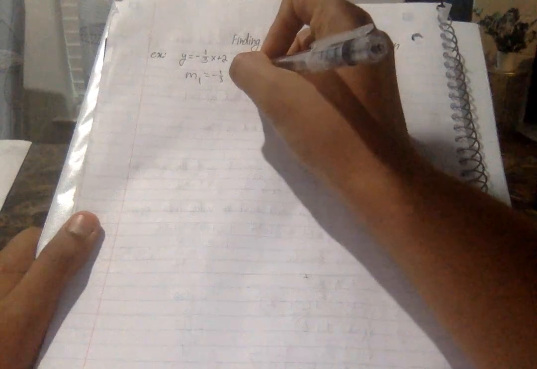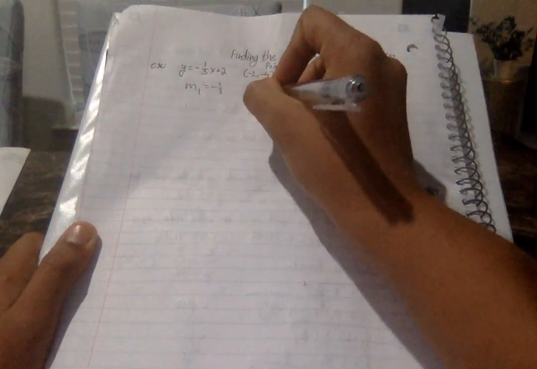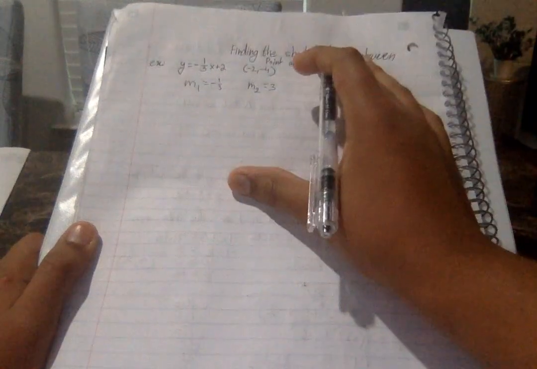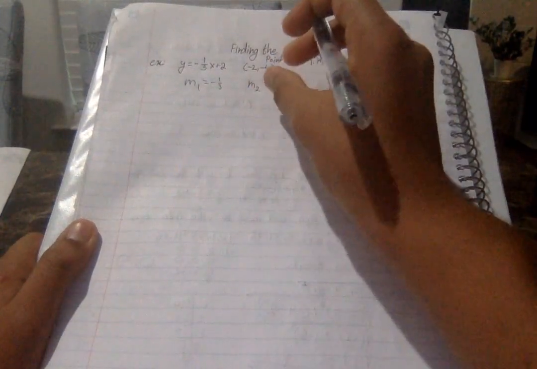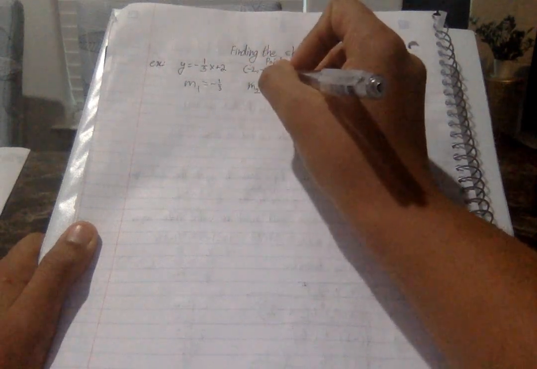Now, next, we have to find the opposite reciprocal of negative 1/3, because if you recall, to find the exact perpendicular slope to an already given line, you find the opposite reciprocal. We'll denote this new slope as m2, and the opposite of negative 1/3 is just 1/3, and the reciprocal is 3. So, by this we have found that the slope of the line that passes through this point is 3.